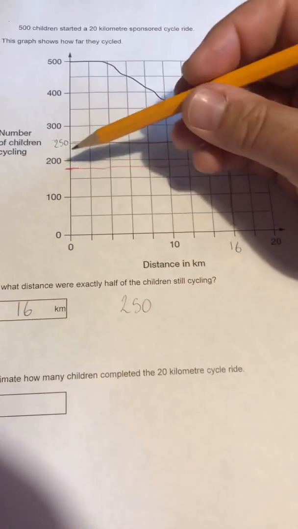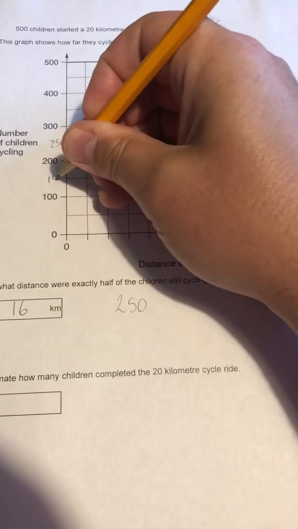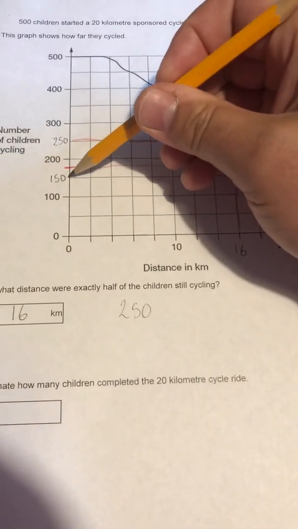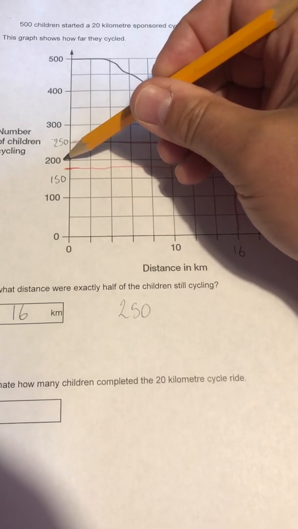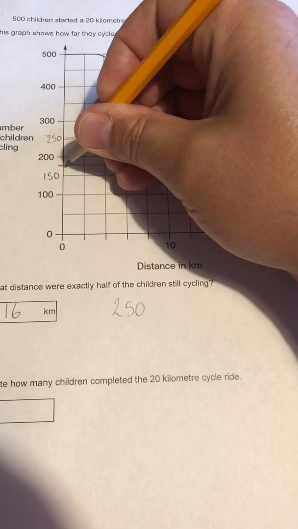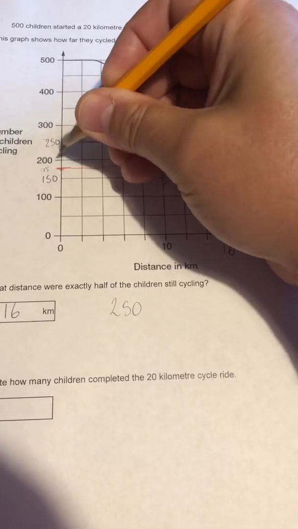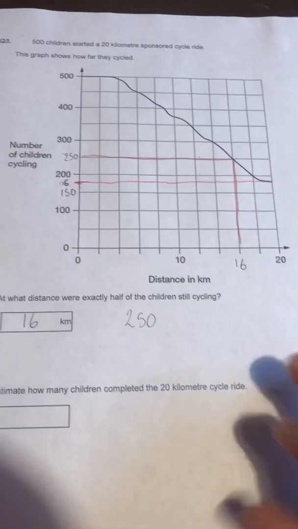So now I've got to do an estimate. So now that's 100, that's 200. I'm going to write in here 150. And I've got to do an estimate. It's in between 150 and 200. So I'm going to go for halfway would be 175. So I might go for 176. That's how I'm going to go.